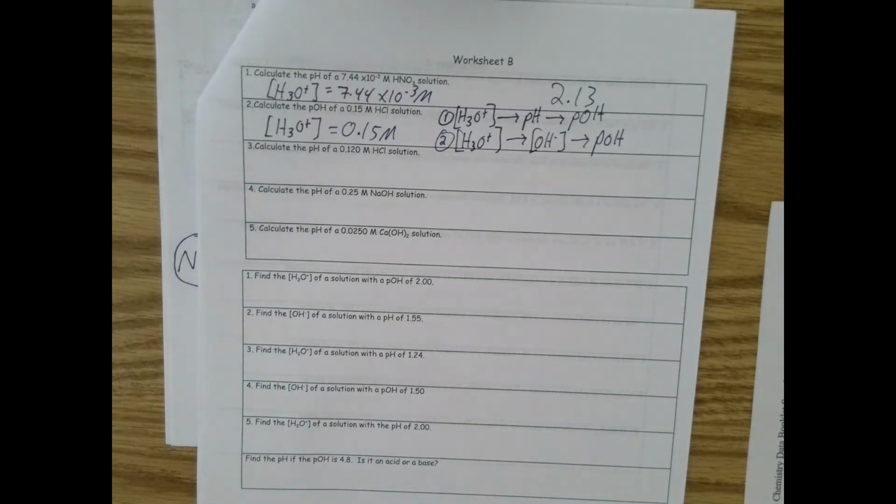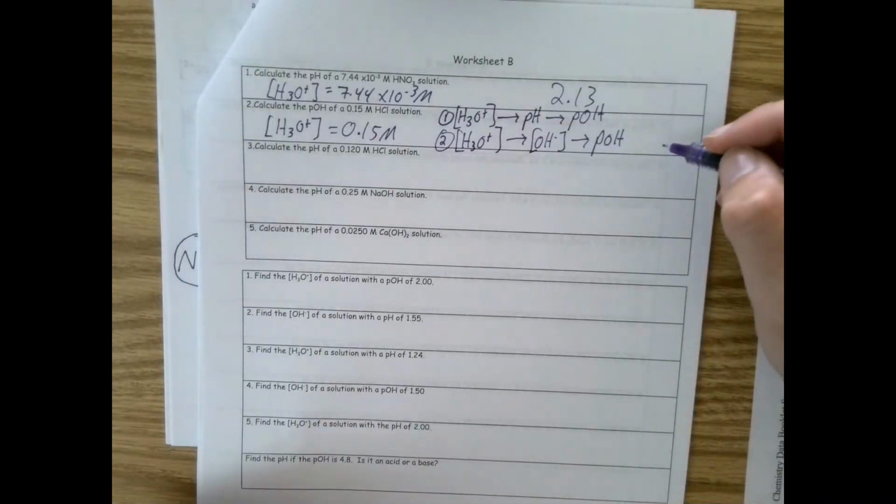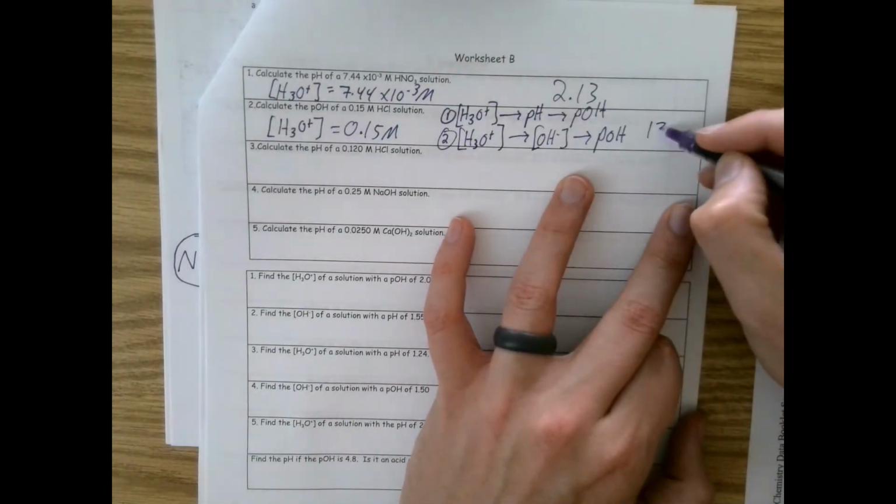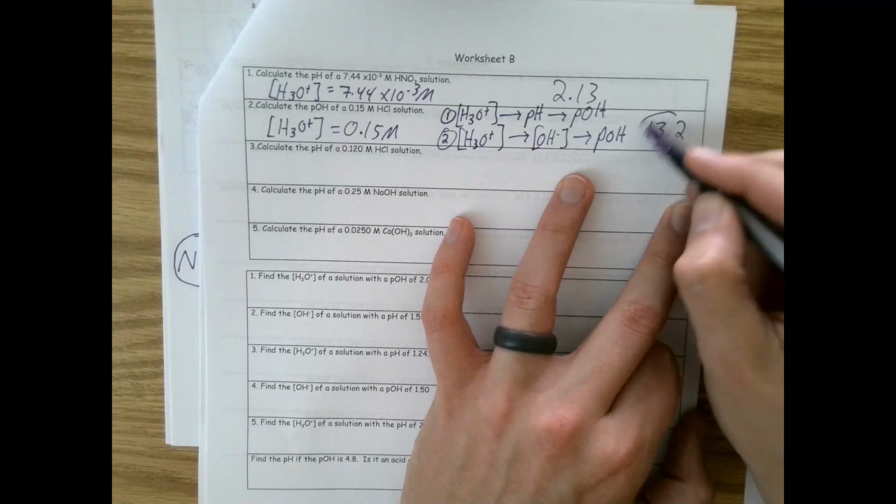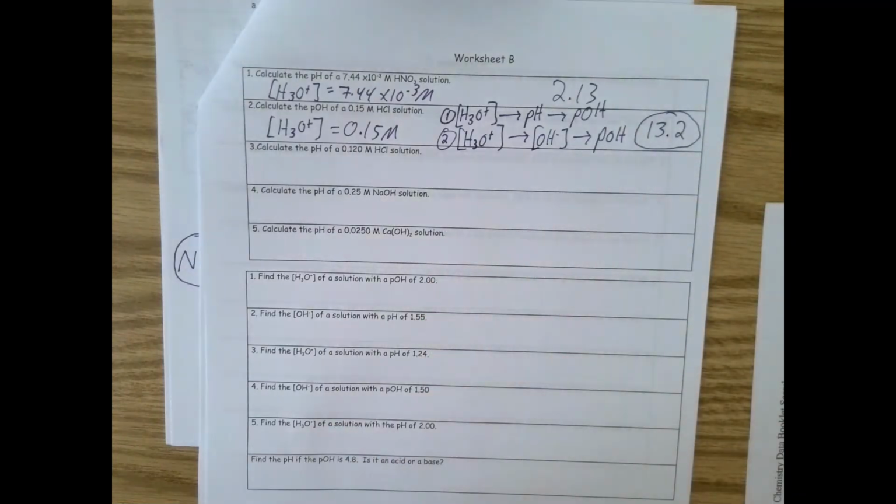You got an answer? Does that match what I expect? Yeah, so 13.2. The rules are a little bit different for logarithms, so if you just write 13, that's okay. Significant digits aren't super important here because the rules are a little bit different for logs. We can just go with 3 significant digits for now.